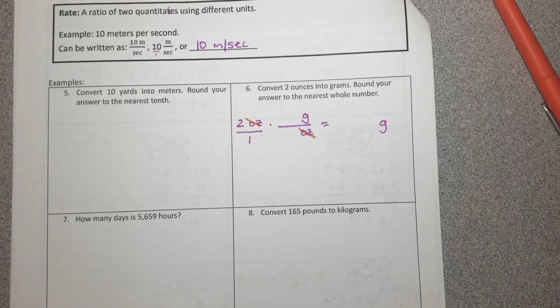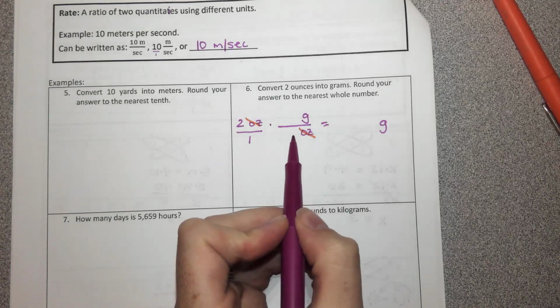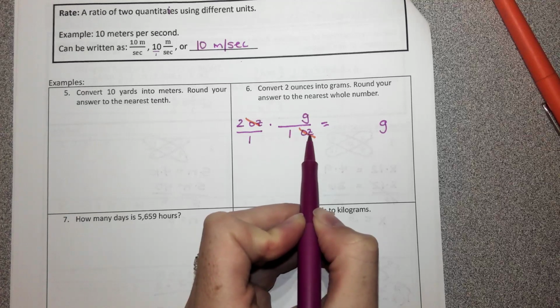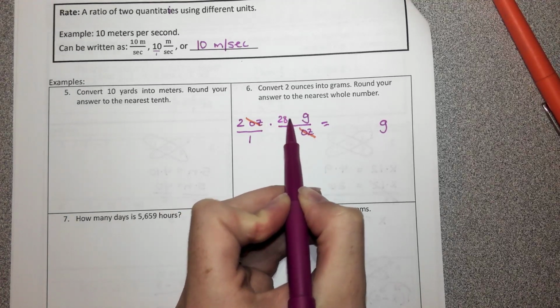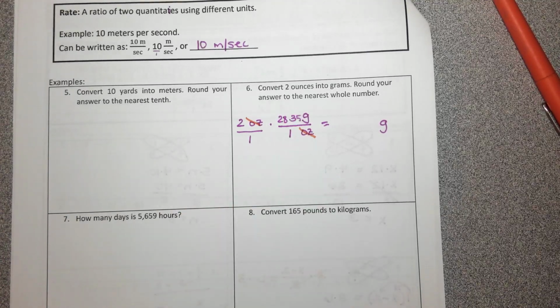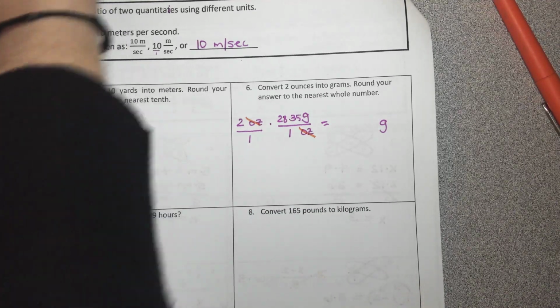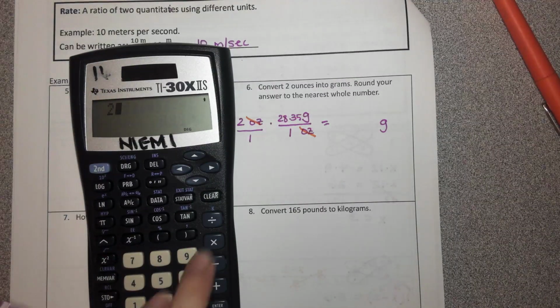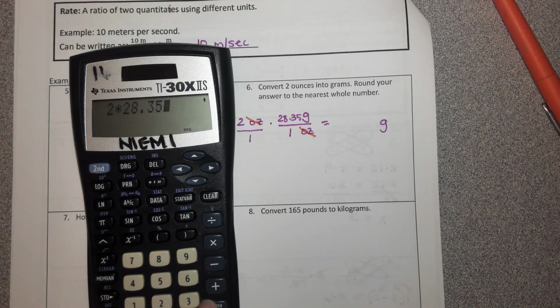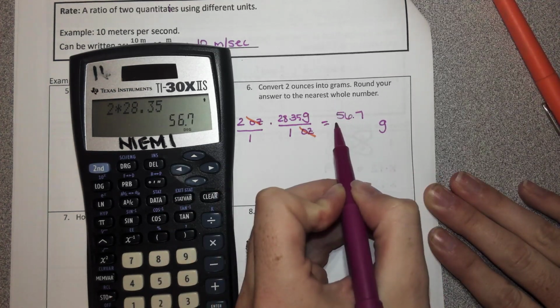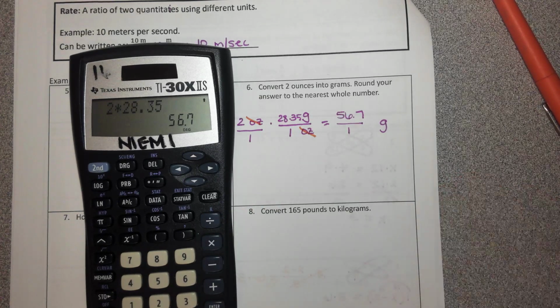All right, so we said, what was the conversion? 1 ounce. It's 28.35. Okay, so 1 goes by ounce. 28.35 goes by grams, because that's how it was in the unit conversion. We're going to multiply across on the top and across on the bottom. So 2 times 28.35 gives us 56.7 over 1 times 1 is 1.